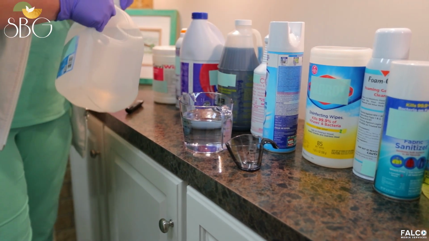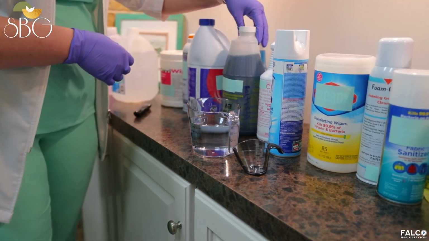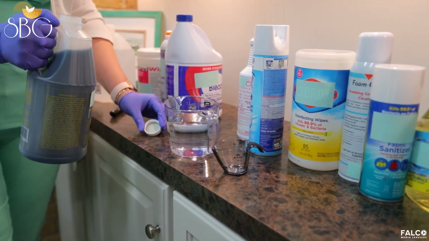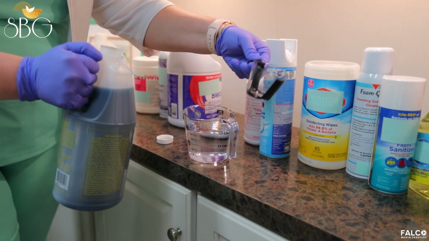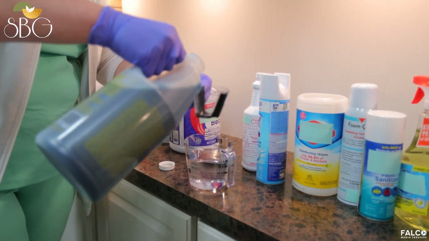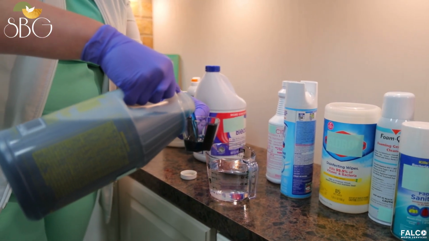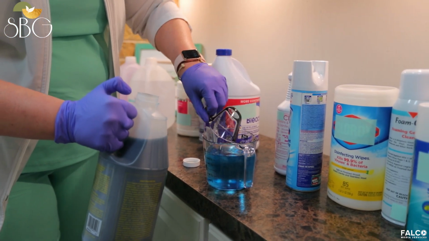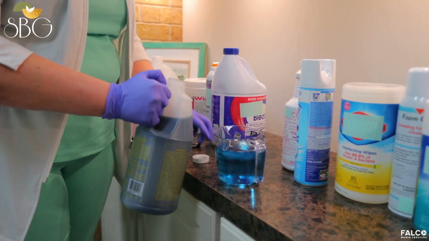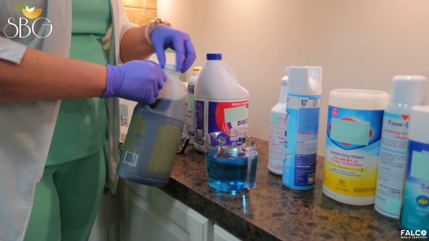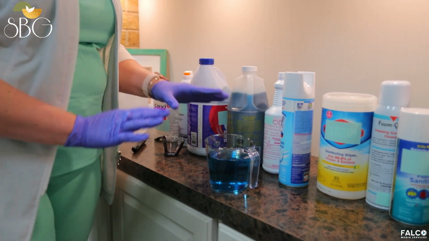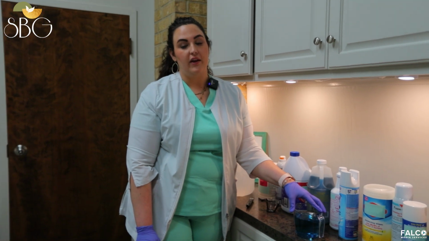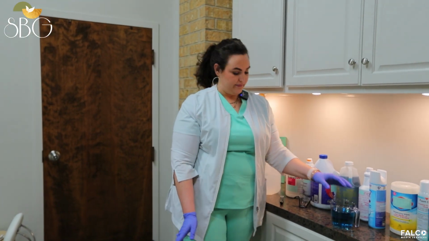So 2 cups of water, and then I'm going to use this and do 1 ounce. Now, this liquid is ready to be put into my wet sanitizing vat.